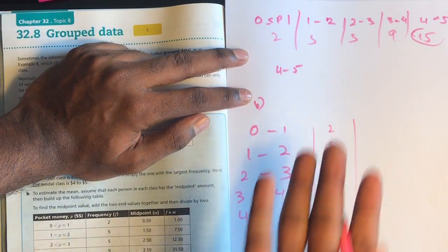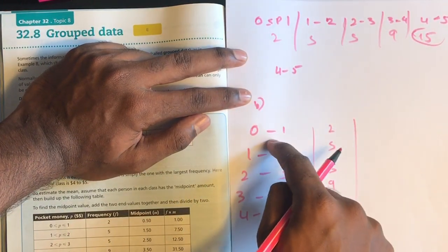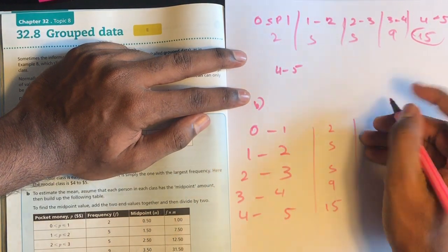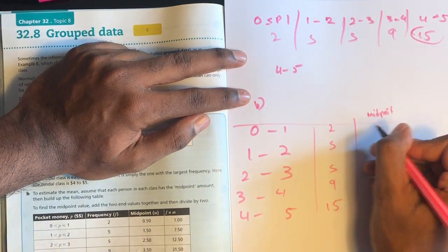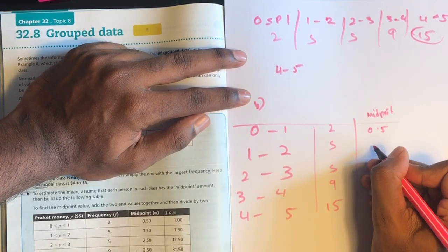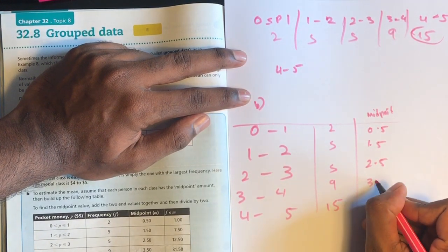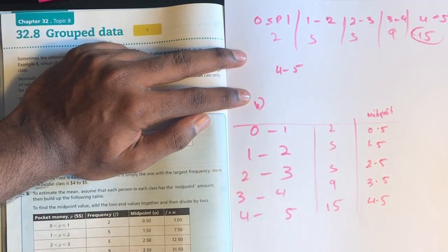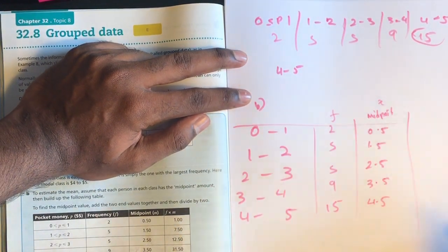We want to find the mean. To find the mean, you remember we have to multiply by the class, but now the problem is this is a range. So you have to go the extra mile and find a midpoint. Only then can you solve this. For 0 to 1, the midpoint is, divide by 2, 0.5. This one, the midpoint is 1.5. This one is 2.5, 3.5, and then 4.5. Once you get this, that is your frequency. I'll call this midpoint x.